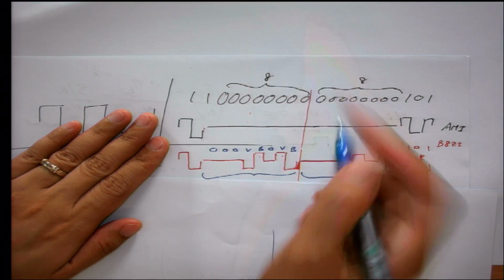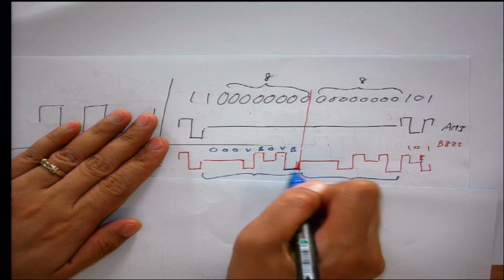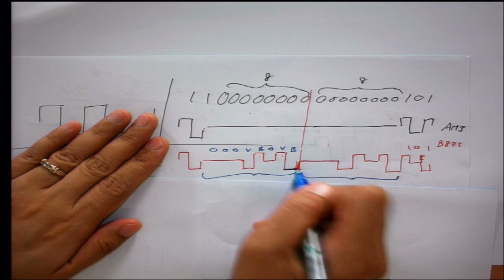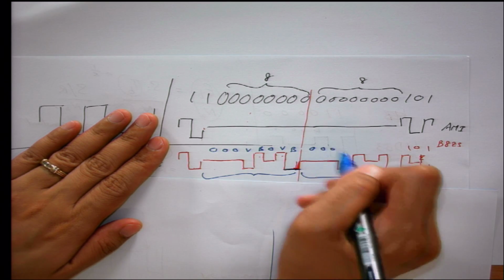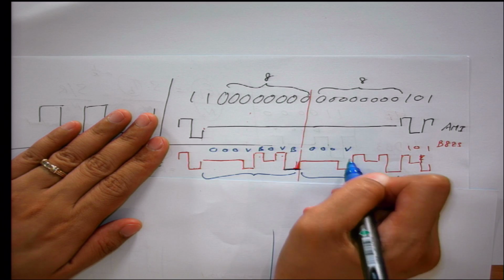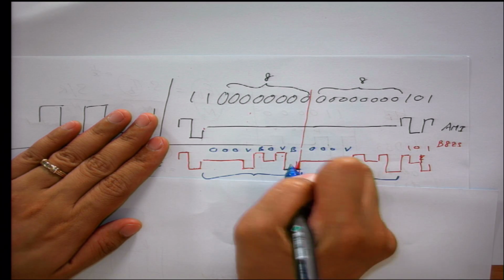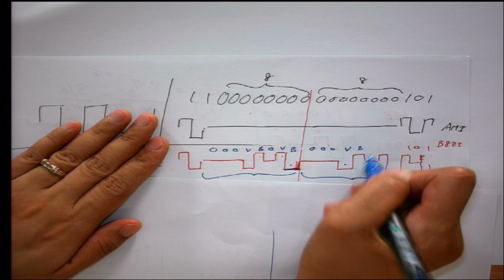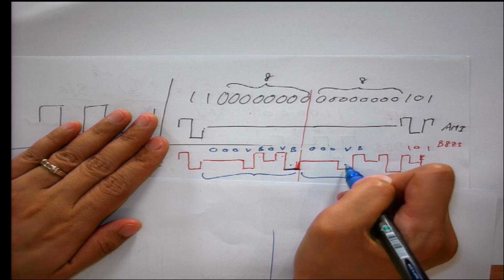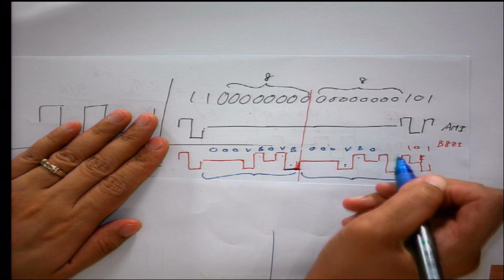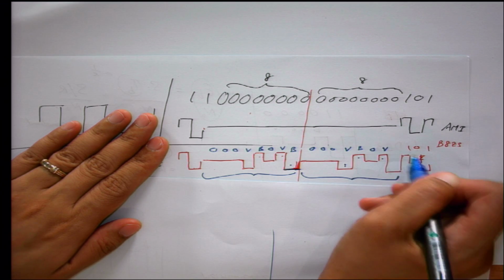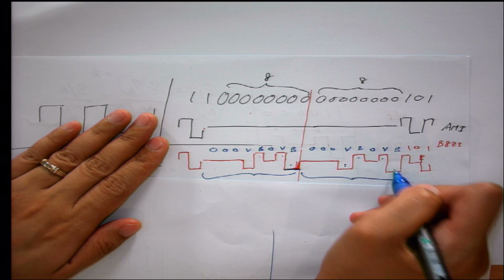So it's going to be 0, 0, 0, violation, bipolar, 0, violation, bipolar. Then this one is, again, negative, so you have 0, 0, 0, violation. It's the same pattern. The violation has to be negative, and then bipolar, which is alternate: negative then positive. 0 again, violation, positive and positive, and then bipolar, which is negative.